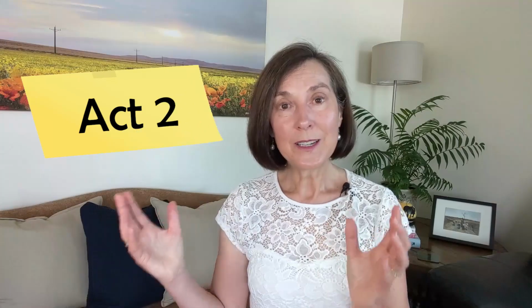Right, so we have 3 key plot points in Act 1. Now let's look at Act 2, which is the bigger part of our story, and it is going to have 5 plot points. The first one is to understand that you're taking us on a journey.